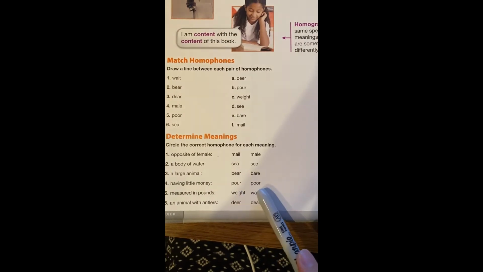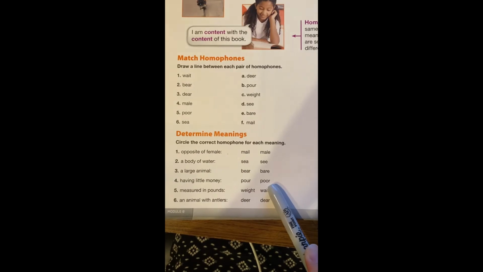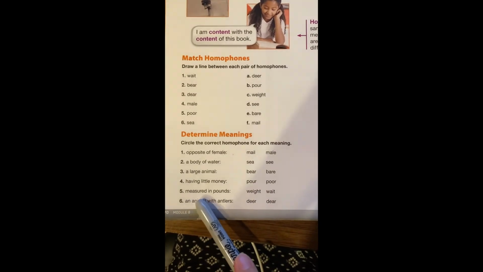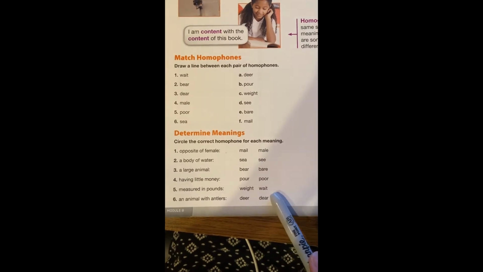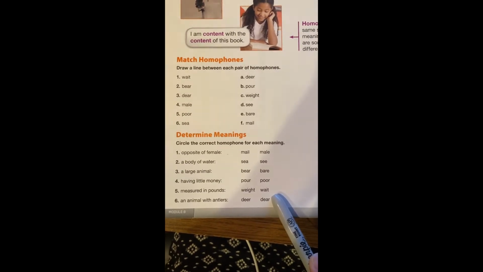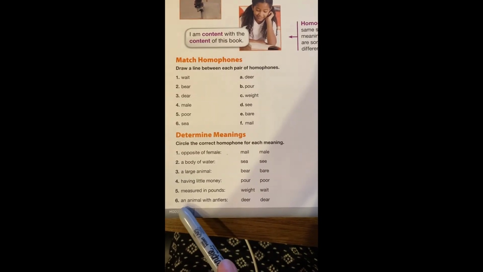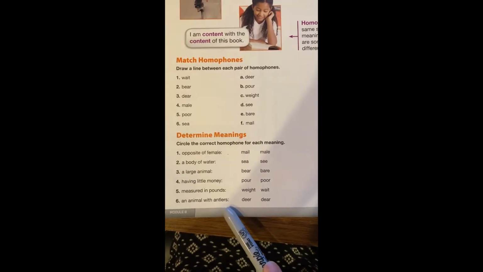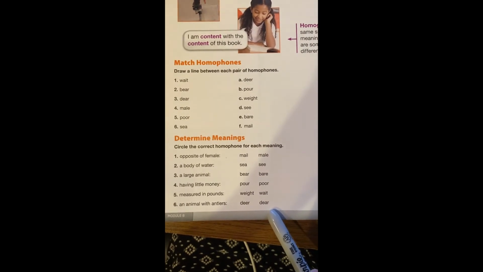Poor, pour? 5, measured in pounds. Weight, wait? Number 6, an animal with antlers. Deer, dear?